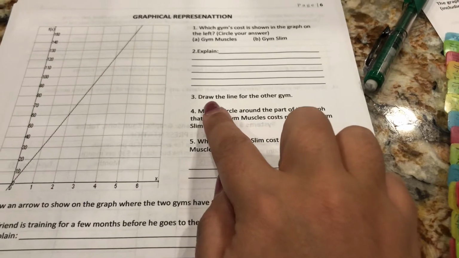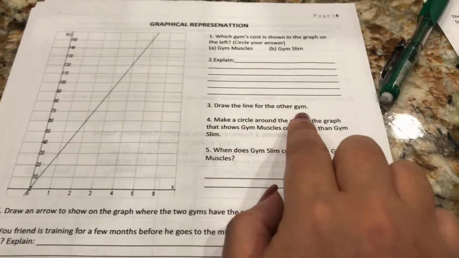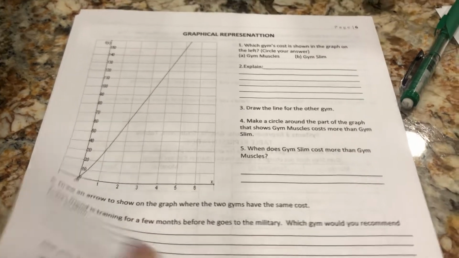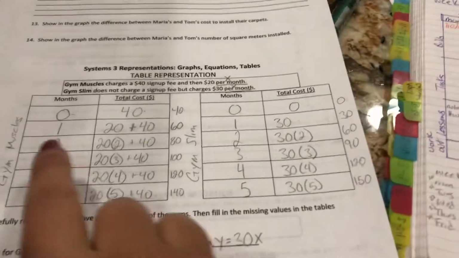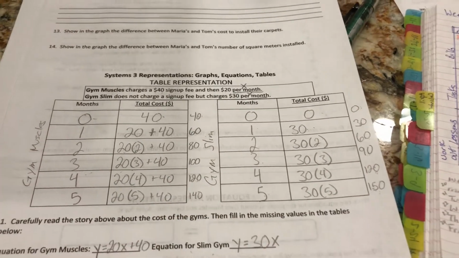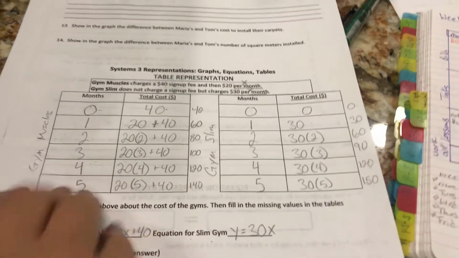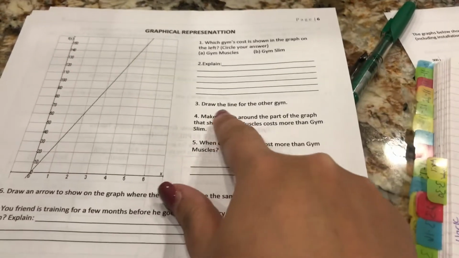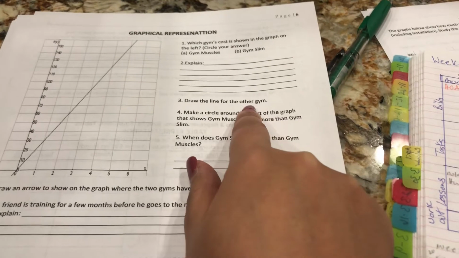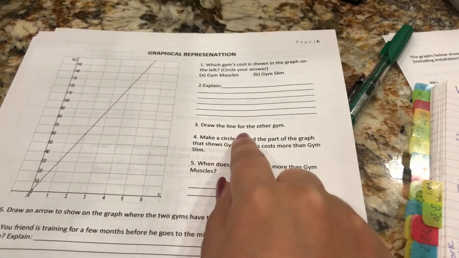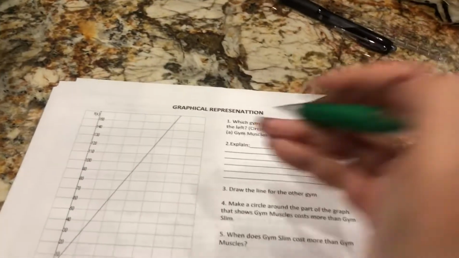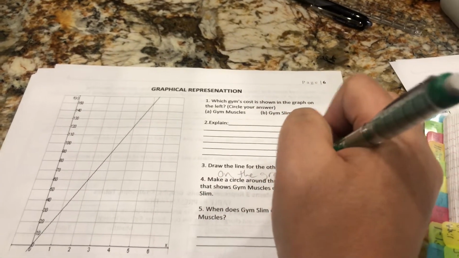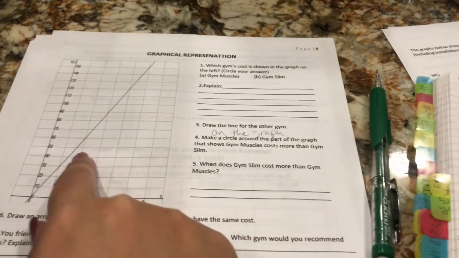Then for question 3, draw the line for the other gym. So whichever gym this one is, go back and pick the other table and plot those points for the other gym, not the gym that's already shown. You don't have to write anything. On mine, I just wrote on the graph. So for this one, you can just say on the graph to let me know that it's over here.